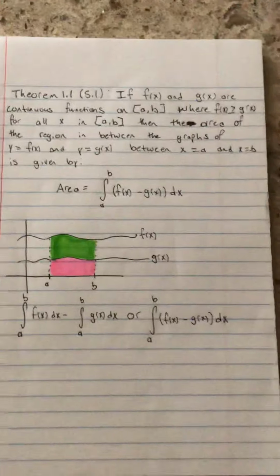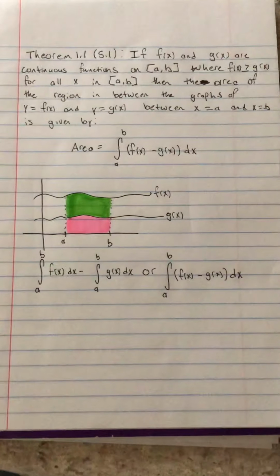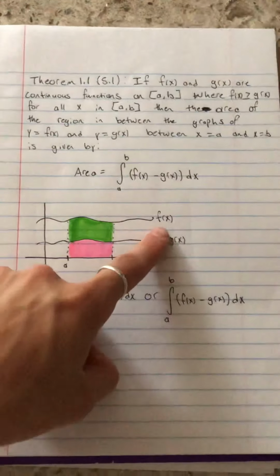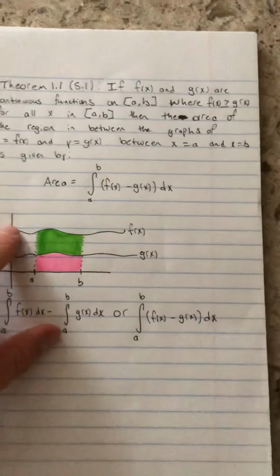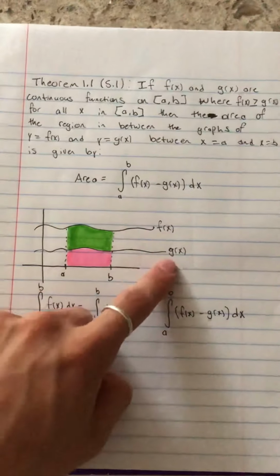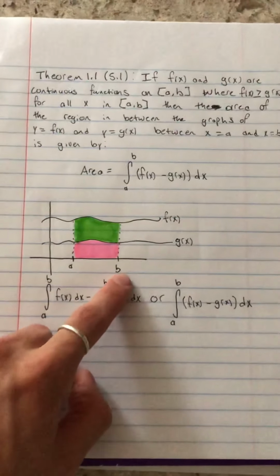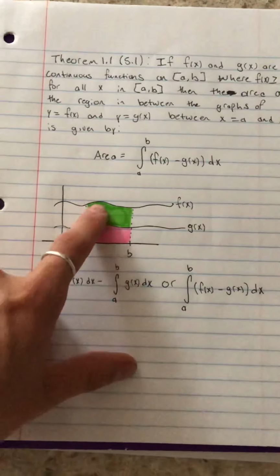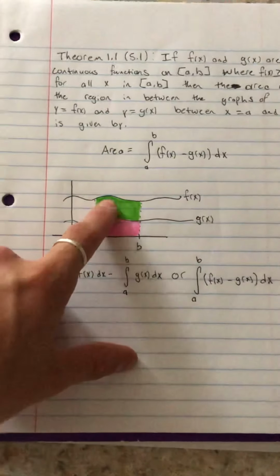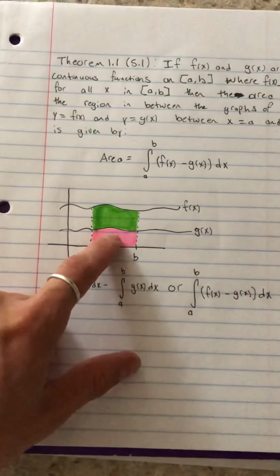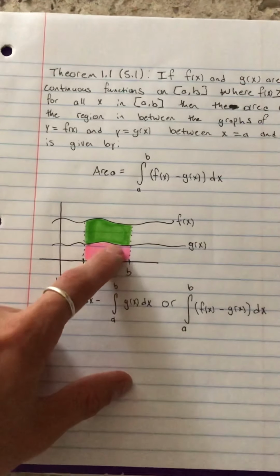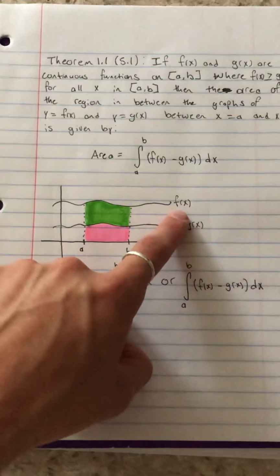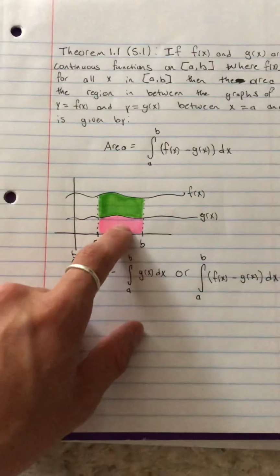Now I used a graph to interpret that theorem, where I just took two squiggly curves, two continuous functions, f of x and g of x over an interval a to b, and showed how the colored regions represent the areas of the two functions. So for g of x, the area under this curve is in pink, just from the function line down to the x-axis, and the area of f of x is green and pink together.